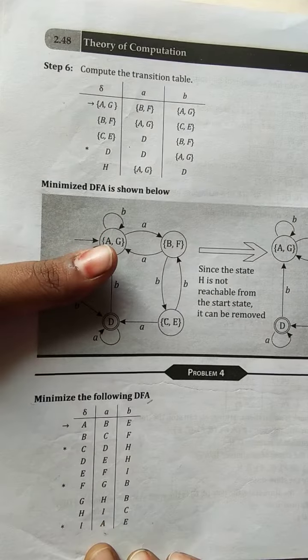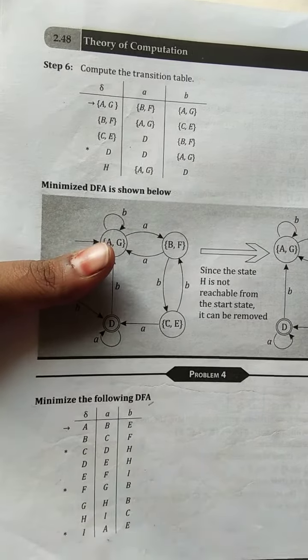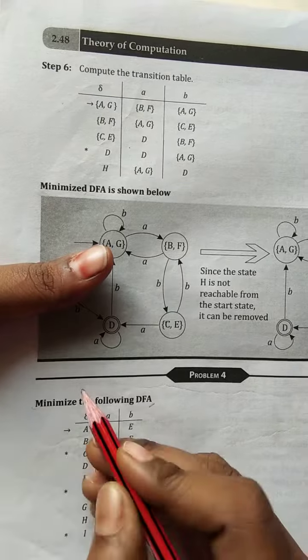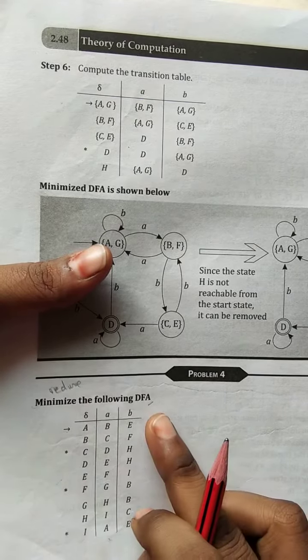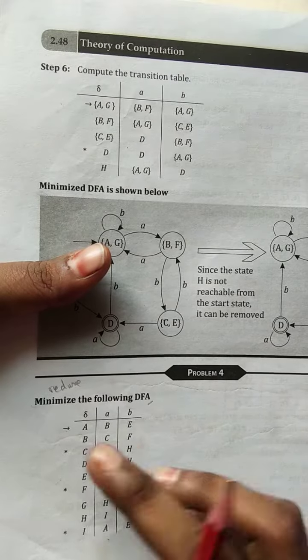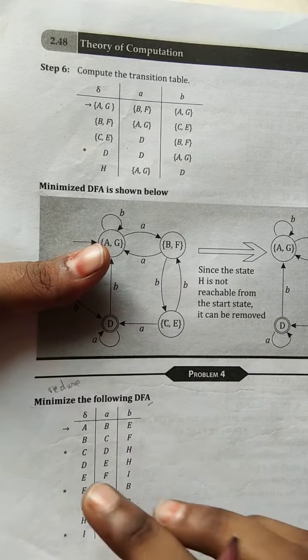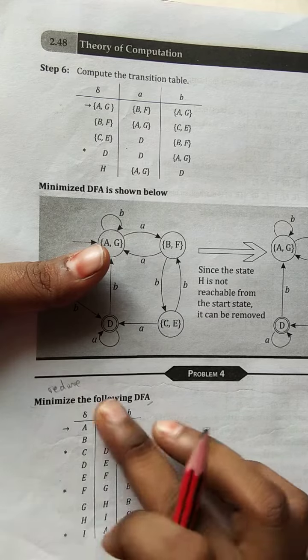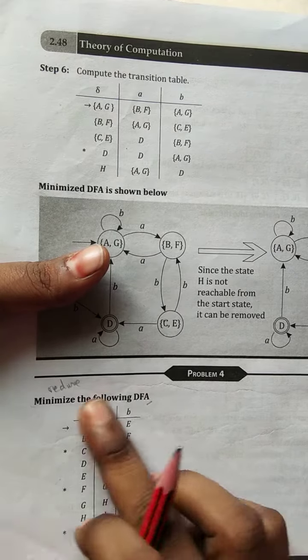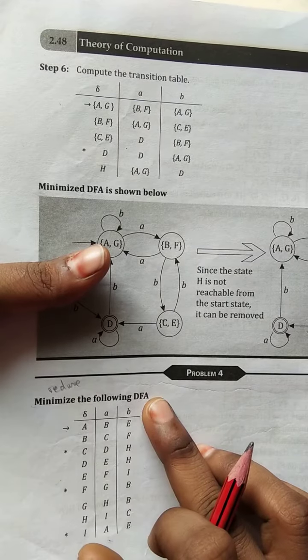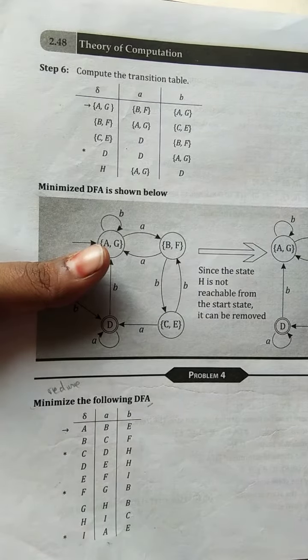Students will learn today how to minimize the following DFA. The question may be asked like: reduce the given transition table to the DFA, or minimize the DFA, or minimize the transition table into DFA. They may give you the transition table or the DFA only, and ask you to minimize it.